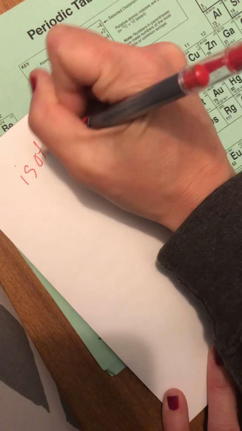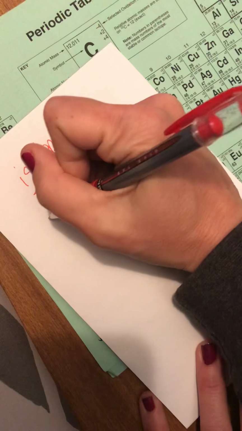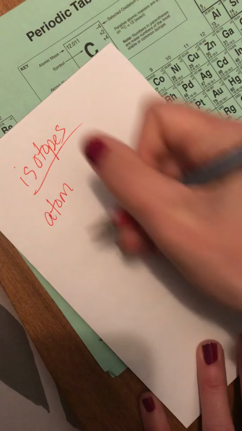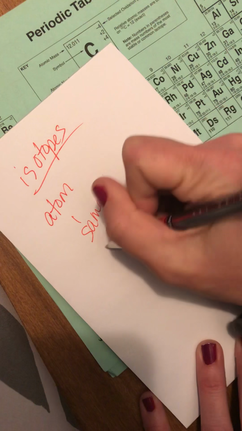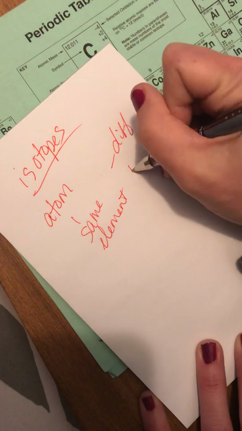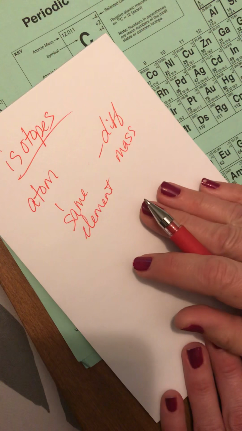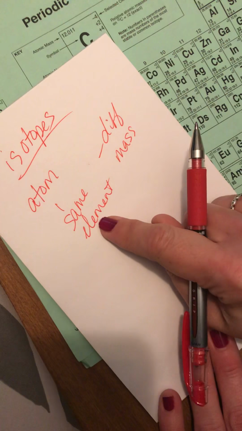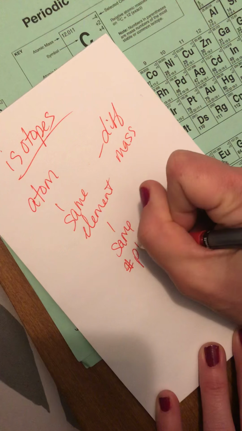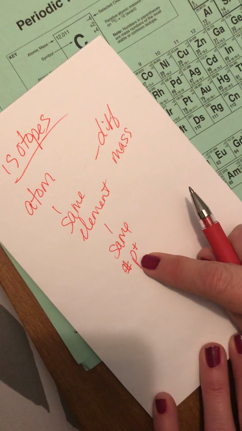Today's topic is going to be isotopes. So isotopes are what you have when you have more than one atom of the same element, but they have a different mass. And that different mass cannot be due to the protons, because if it's the same element, it must have the same number of protons. That's what identifies an element, so I have to keep these the same.